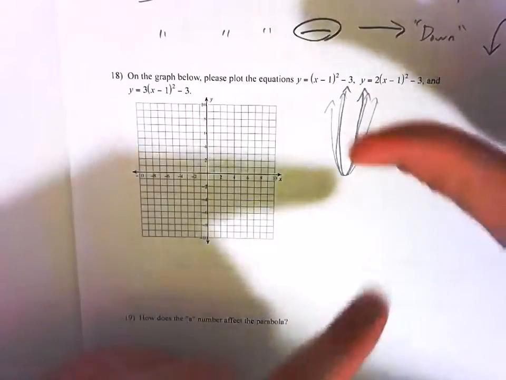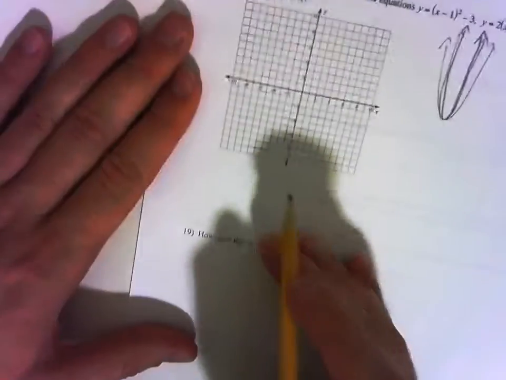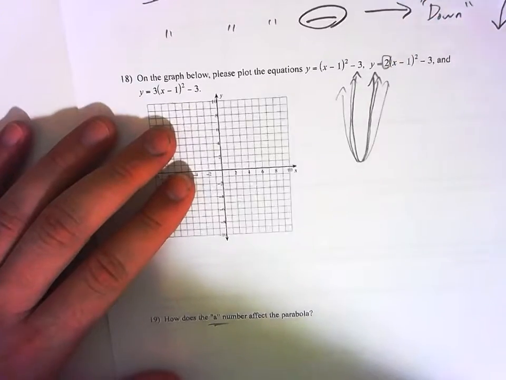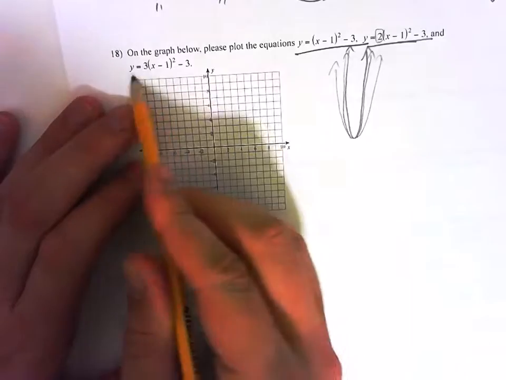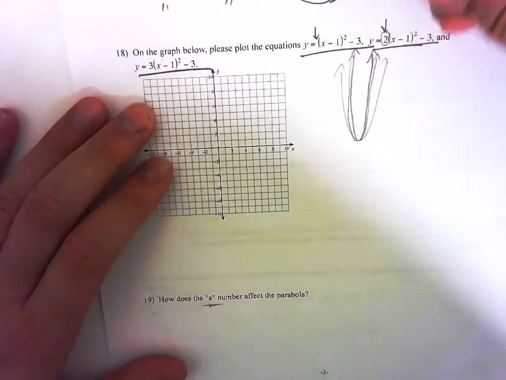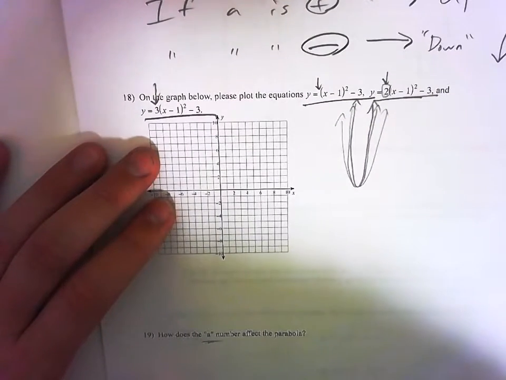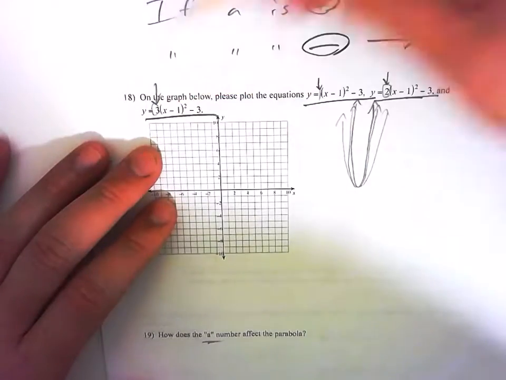So it's going to stretch it up, make it steeper. That's what A does, because these three equations are all the same except A is 1 on this one, A is 2 on that one, A is 3 on that one. That's the only difference between these three equations.